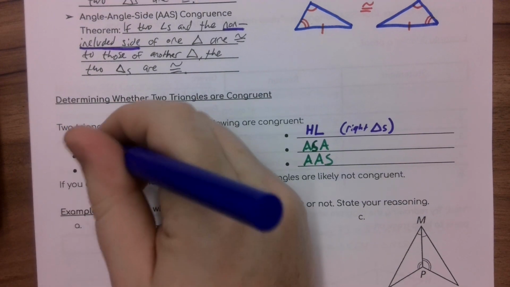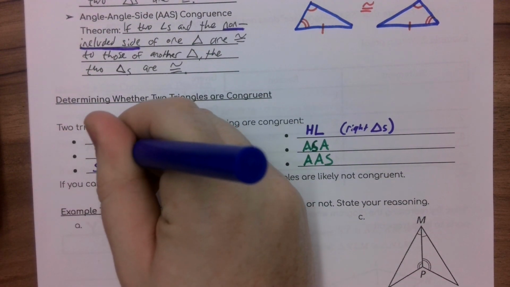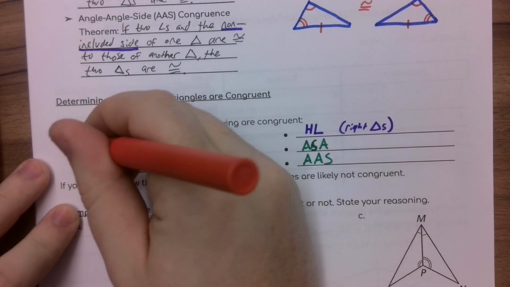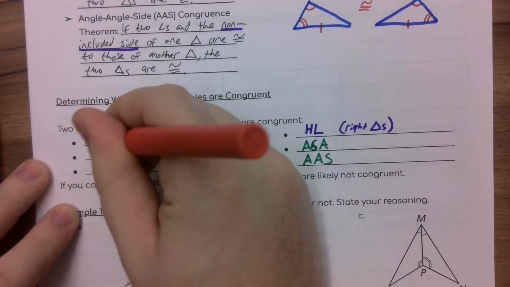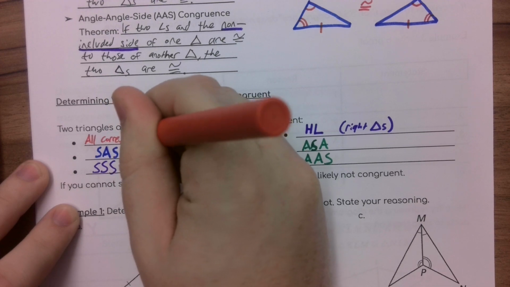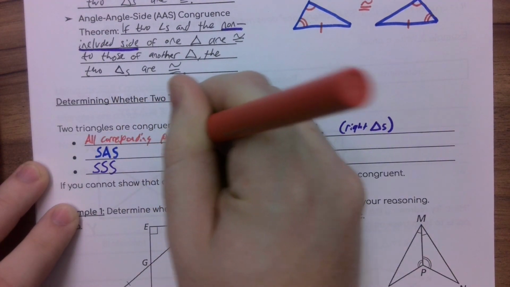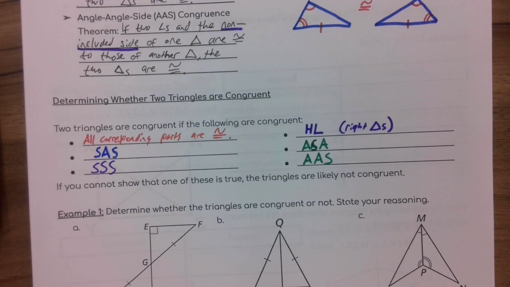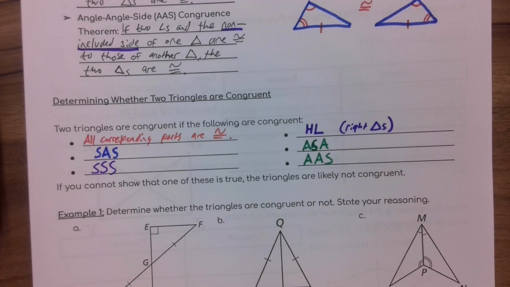The class before that, we had side, angle, side. Side-angle-side was our big one. And then in section 5.2, the last one is we proved that if all corresponding parts are congruent, then two triangles are congruent. So 6 different ways to identify triangles as being congruent. If you can find any of these on a pair of triangles, they are congruent.